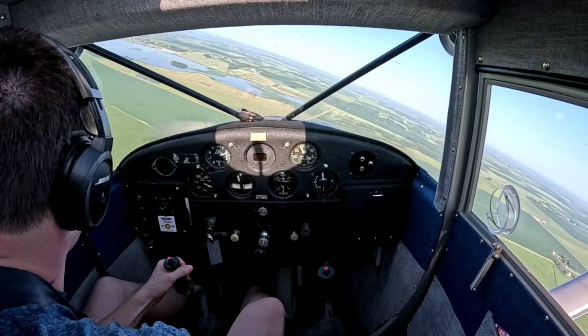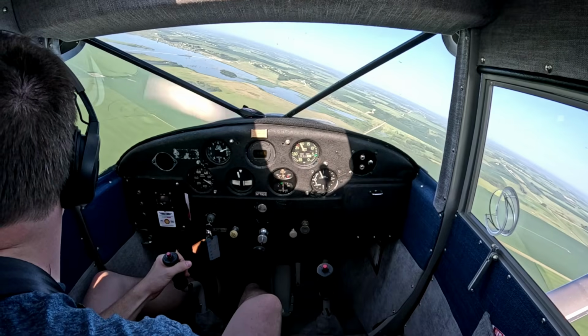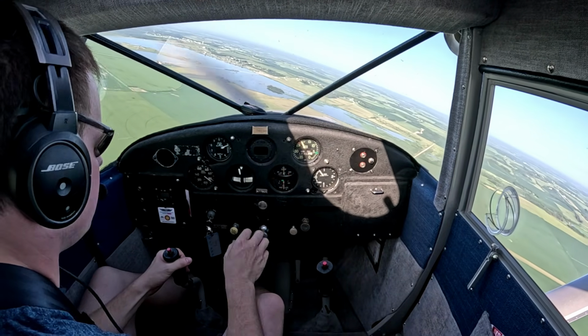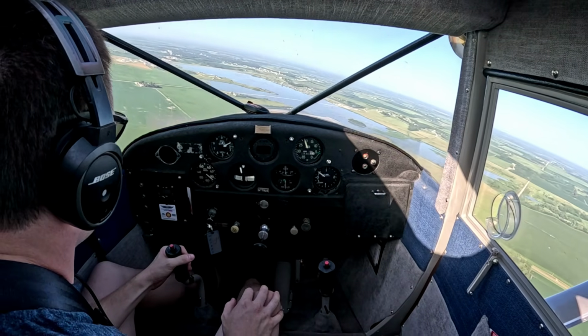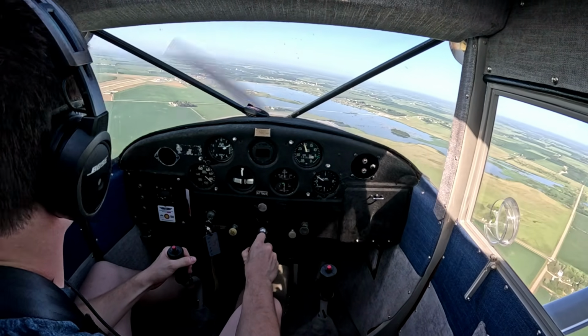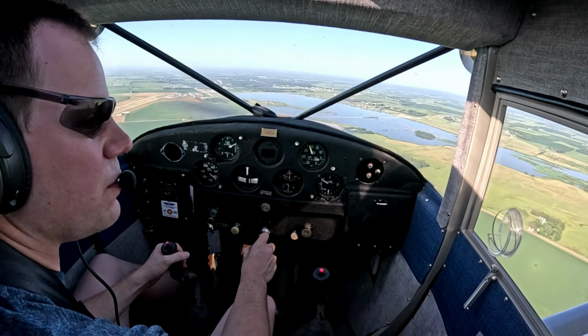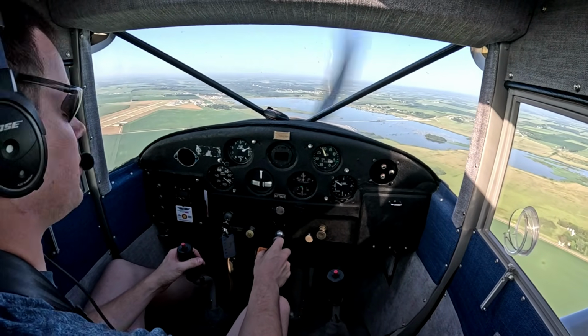Okay. Wahoo traffic, Luscombe 903, left downwind 02, Wahoo. Okay, and so that airplane did the opposite. Now, what we found is that if he needed to go left, he needed to move the stick to the right. That's disconcerting, right?